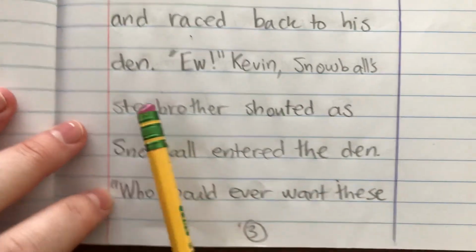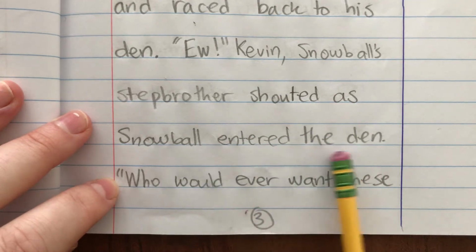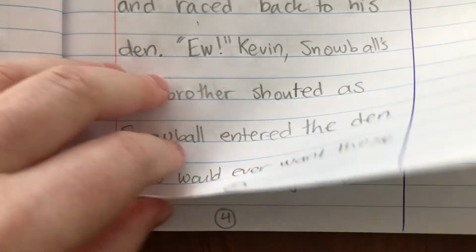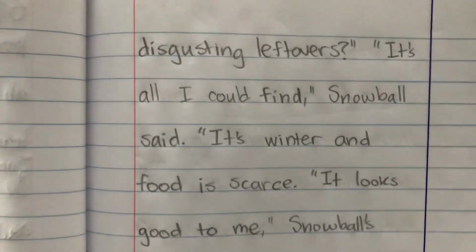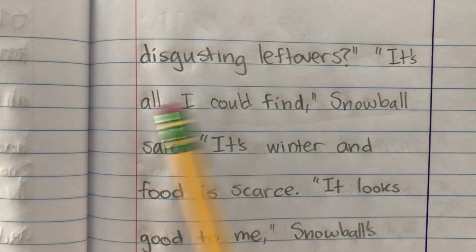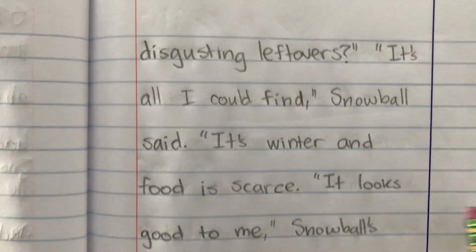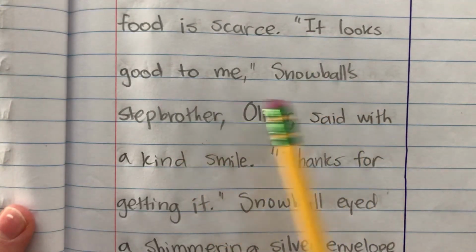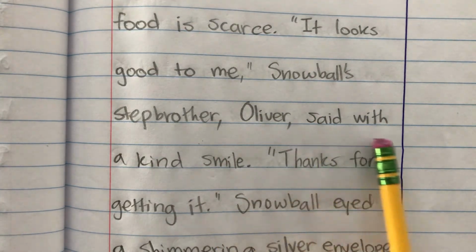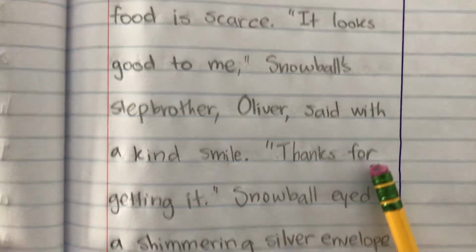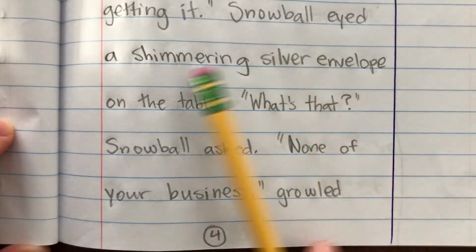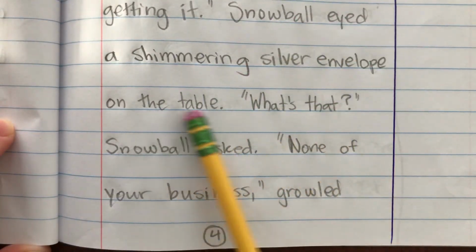"Ew!" Kevin, Snowball's stepbrother, shouted as Snowball entered the den. "Who would ever want these disgusting leftovers?" "It's all I could find," Snowball said. "It's winter and food is scarce." "It looks good to me," Snowball's stepbrother Oliver said with a kind smile. "Thanks for getting it." Snowball eyed a shimmering silver envelope on the table.